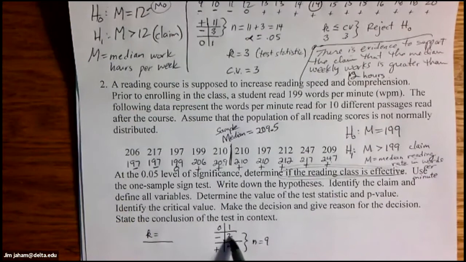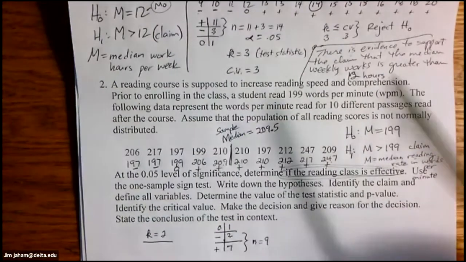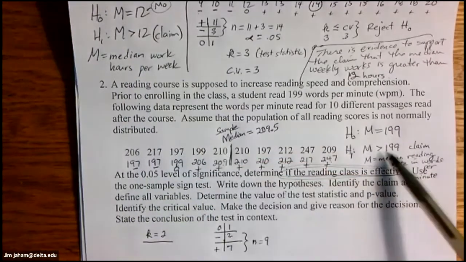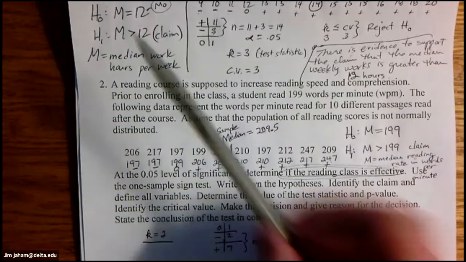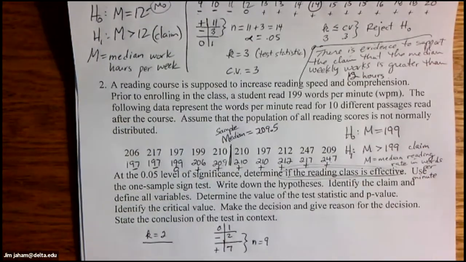So k is equal to the number of minus signs, just like up here. And that's going to be the case if you have a greater than test, as we do in both cases. Greater than, k is the number of minus signs. If we're less than, then we would choose the number of pluses.